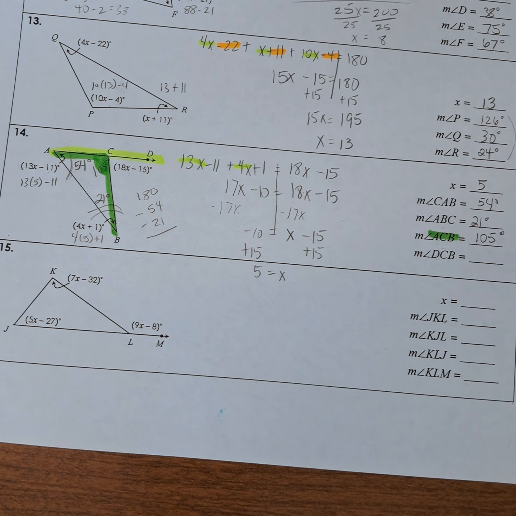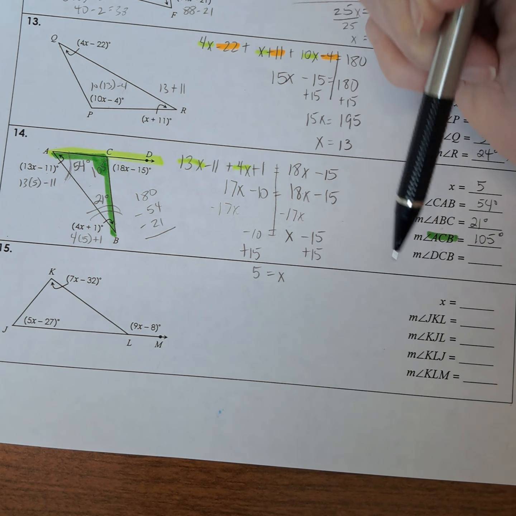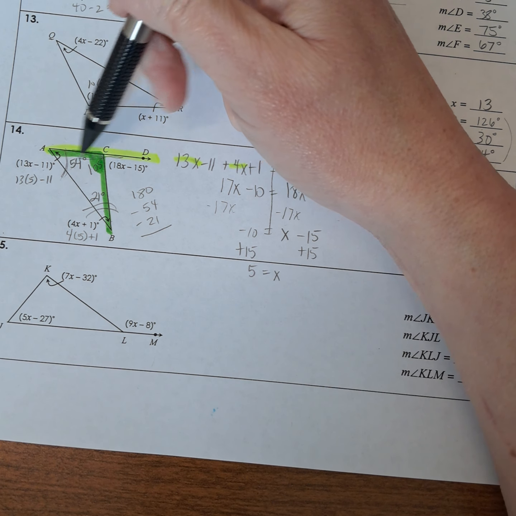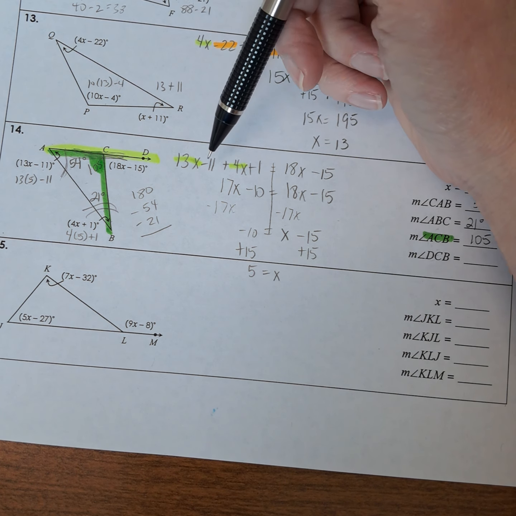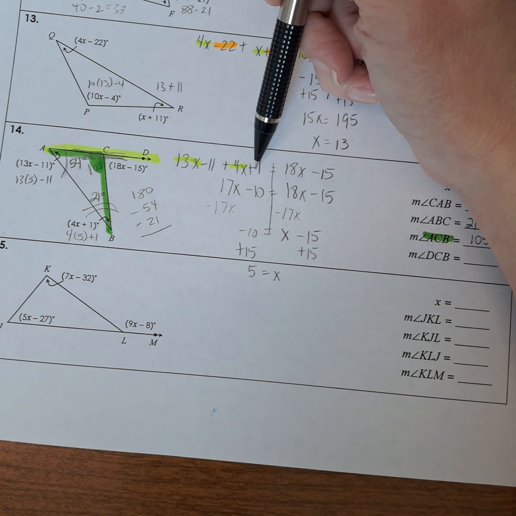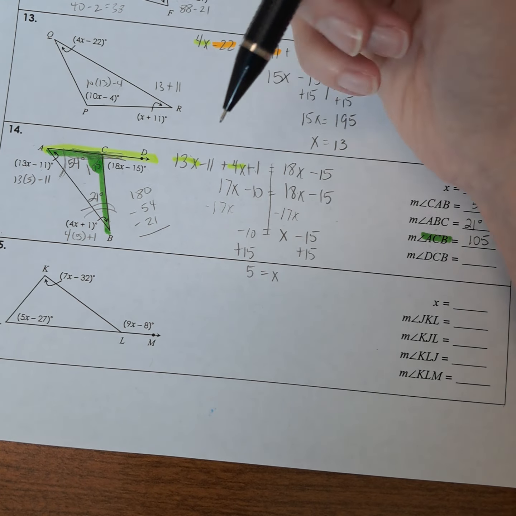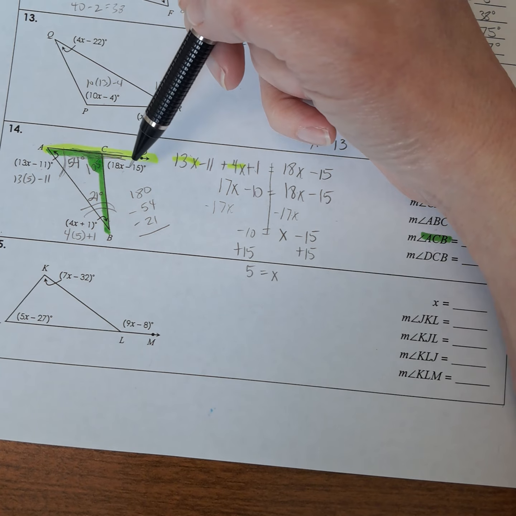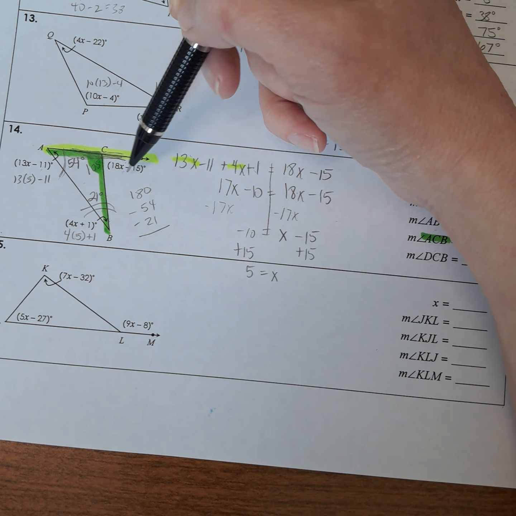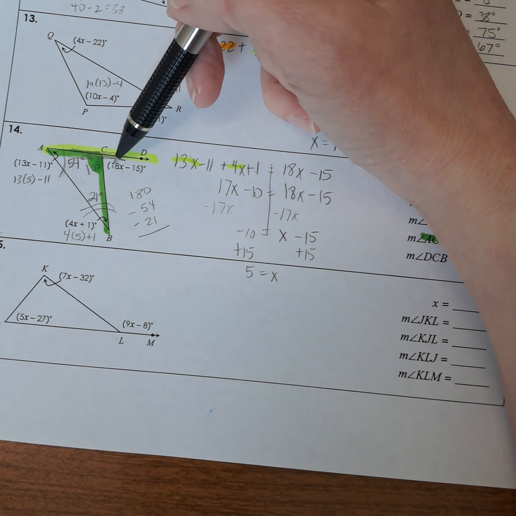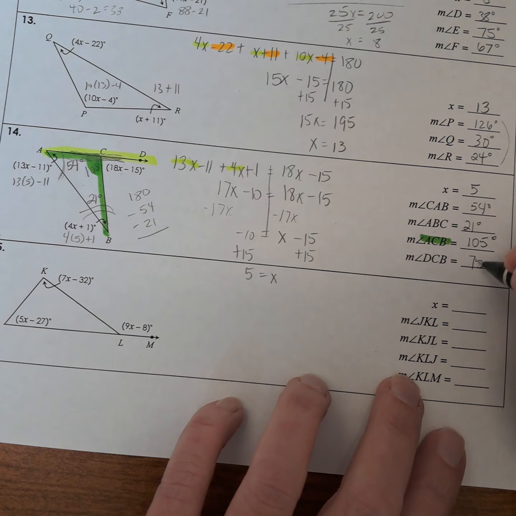Now at this point, you got 2 options. You can do the plugging and chugging. 18 times 5 minus 15. This will get you angle C that's on the outside. Or you can realize there's my linear pair. 180 minus 105. Or you can say, well, listen, if this is 54 and this is 21, what's 54 plus 21? Boom, there's your answer. There's multiple options here, okay? Multiple ways to figure this last one out. You can plug and chug the 5. The linear pair will be 180 minus 105. That'll get you the answer. Or this right here. This is the exterior angle. What's 54 plus 21? If you said 75, you're in business.